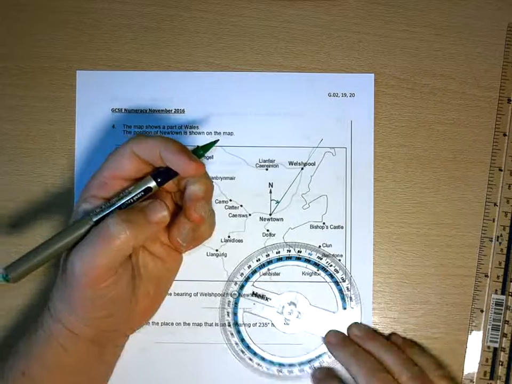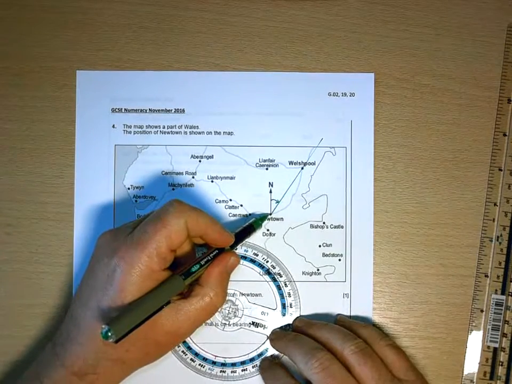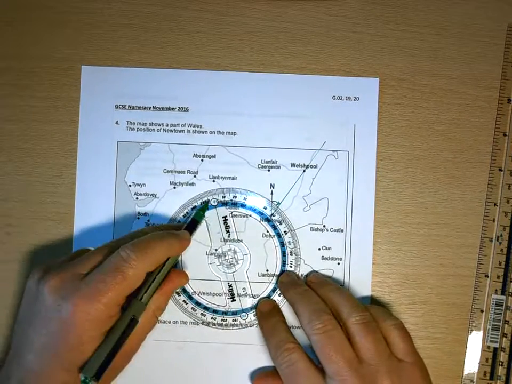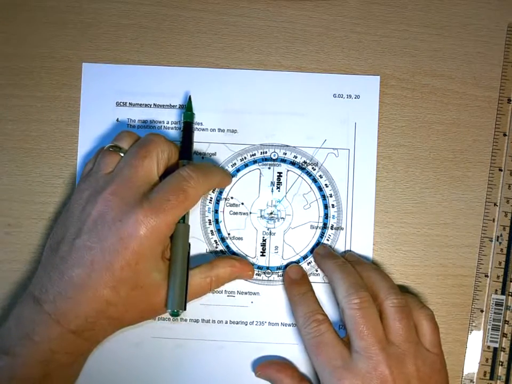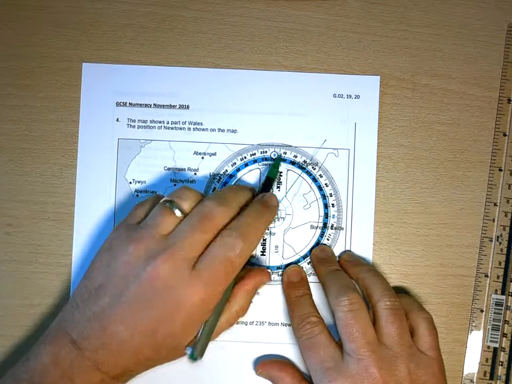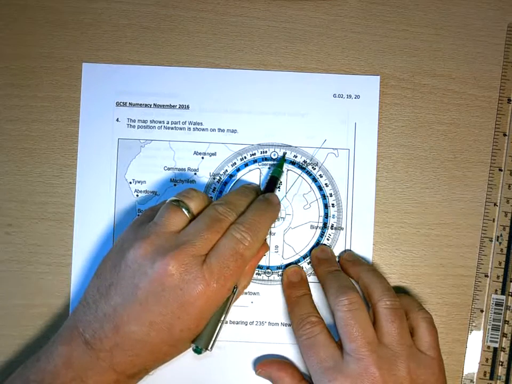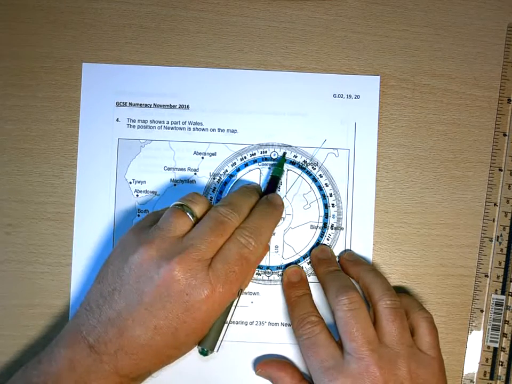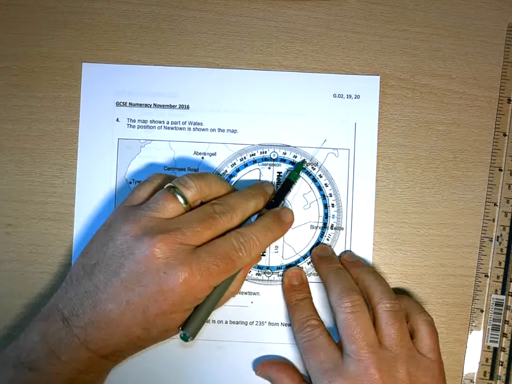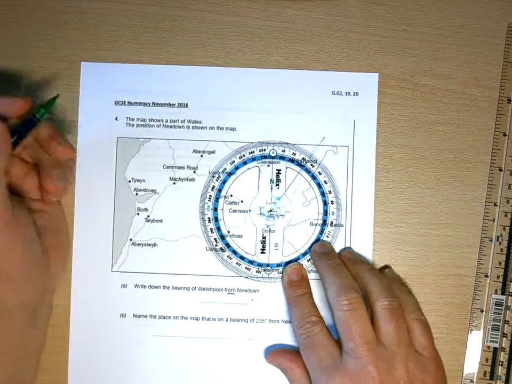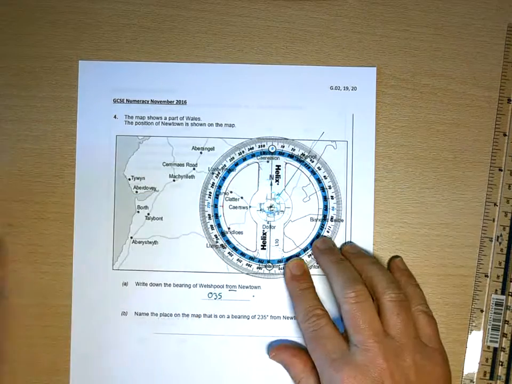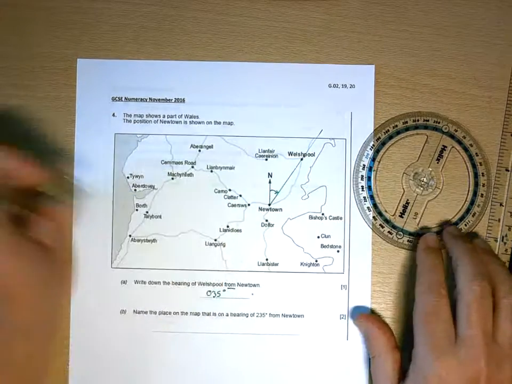So you take your measurer, the centre of the measurer is at Newtown because that's where we're measuring from. You line the 0 up with north. You then have to work out which scale, inside or outside. We're measuring from 0 upwards 10, 20, 30, so it's the outer scale, and on my diagram there we're looking at about 35 degrees. So the bearing will be 035 degrees.